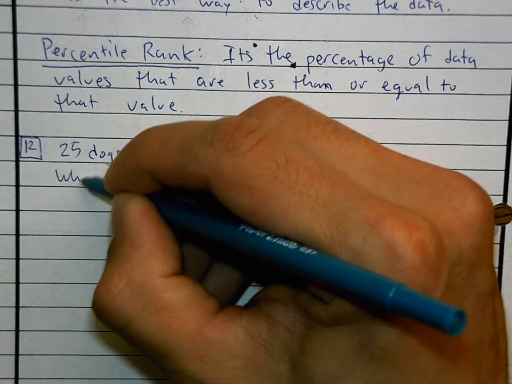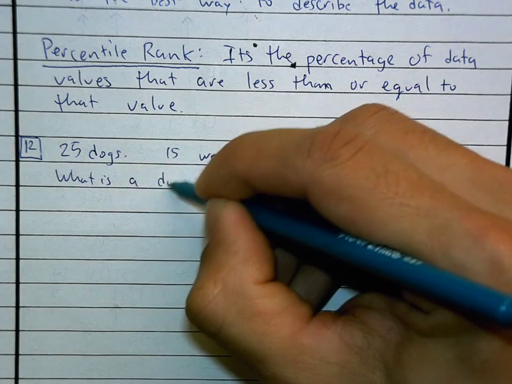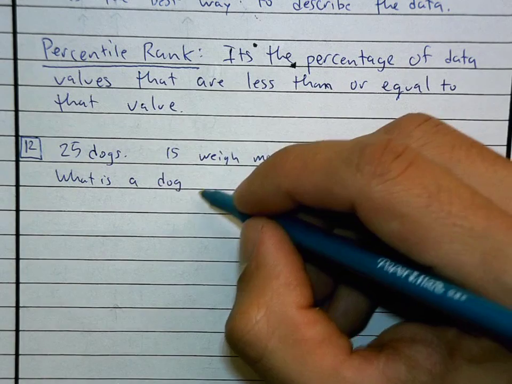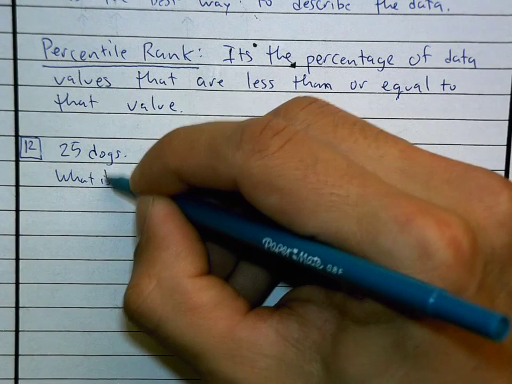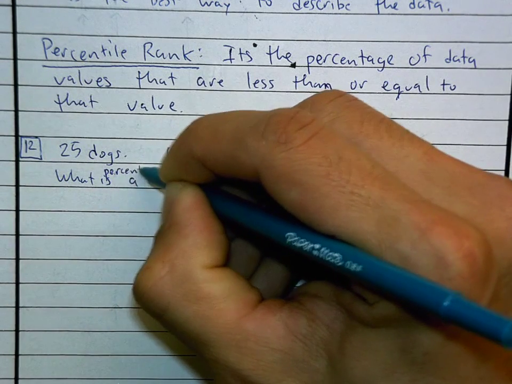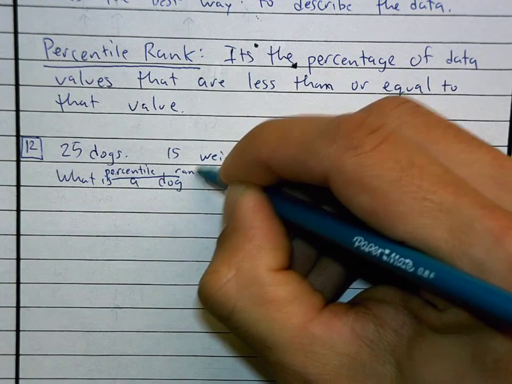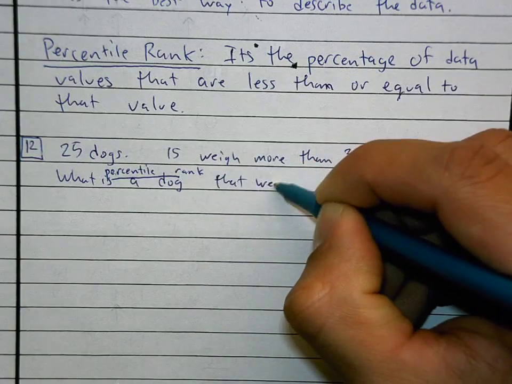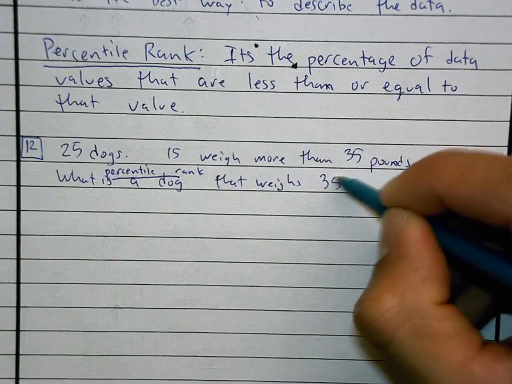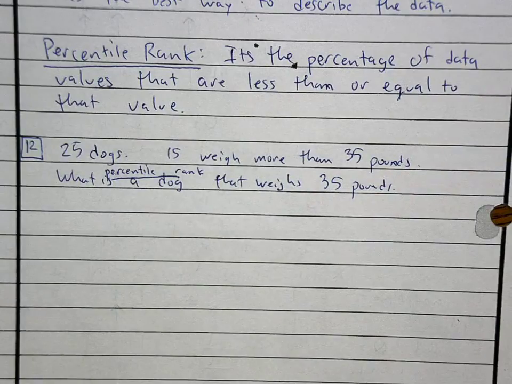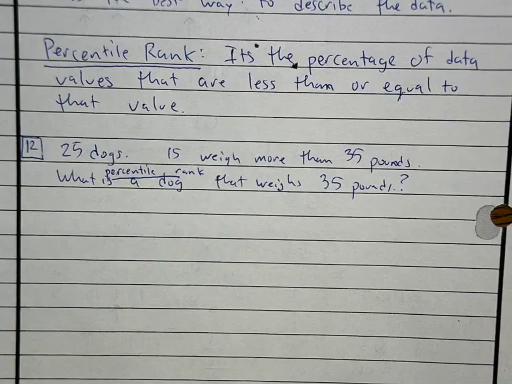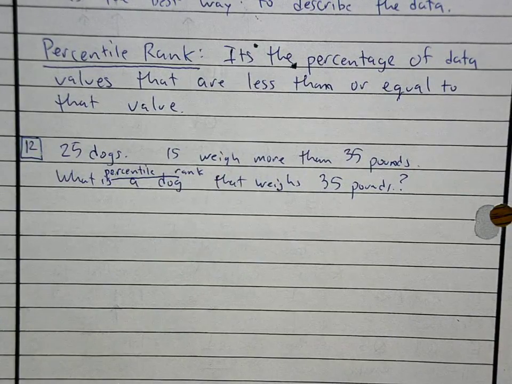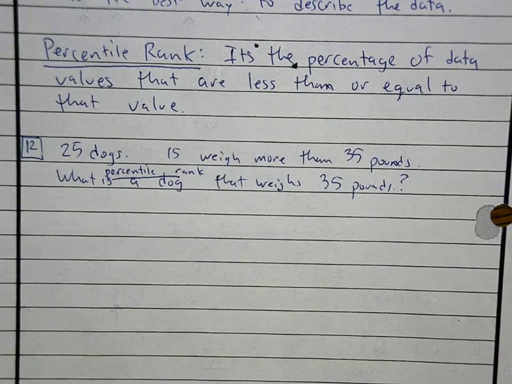What percentile rank is a dog that weighs 35 pounds? There's 25 dogs. 15 dogs weigh more than 35 pounds. What percentile rank is a dog that weighs 35 pounds?